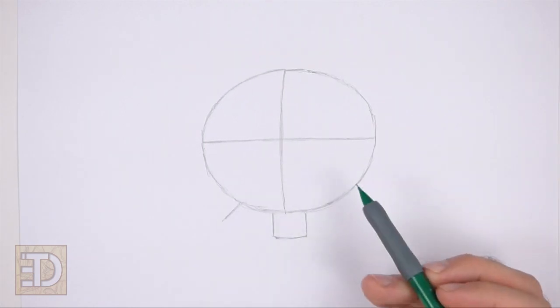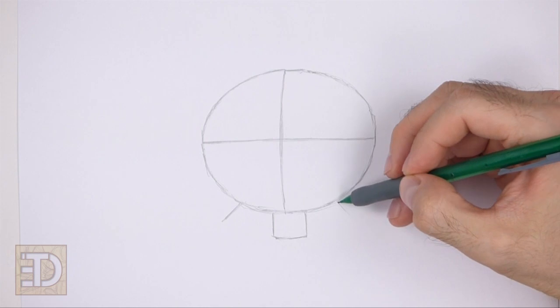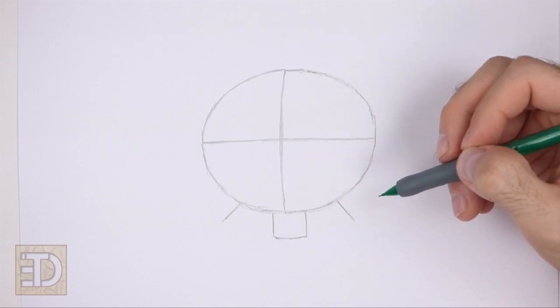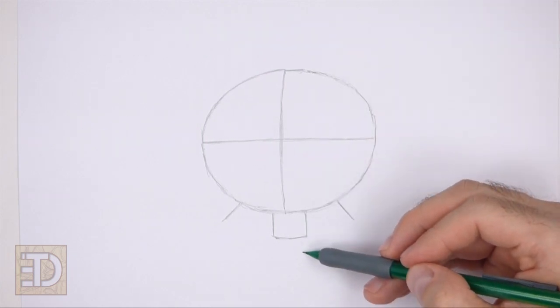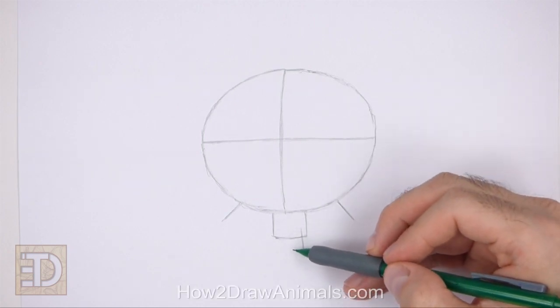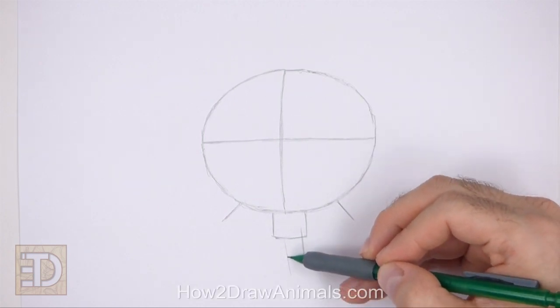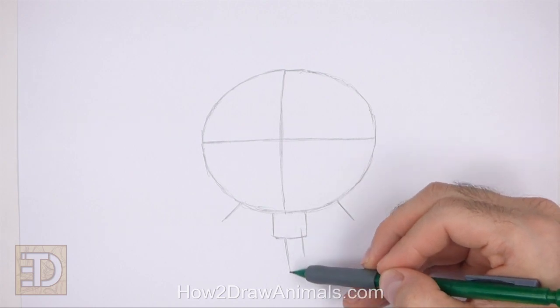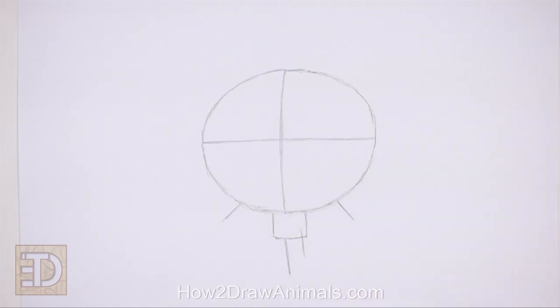On the bottom edge of the head, draw two short sloping lines as guides for the arms. On the lower right side of the body, draw a short vertical line as a guide for the first leg. To the left, draw a slightly longer vertical line as a guide for the other leg. And that's it for the guidelines. Now let's start on the final drawing.